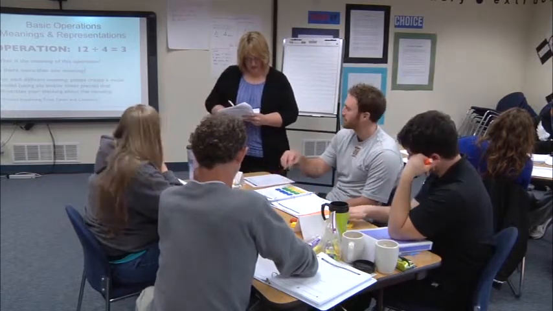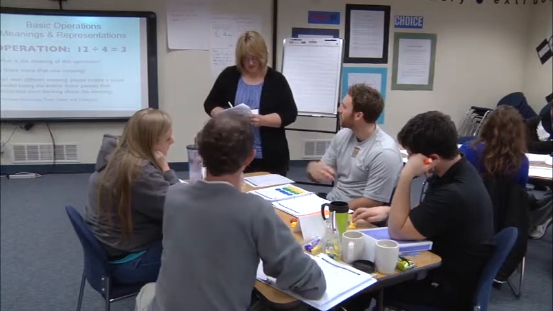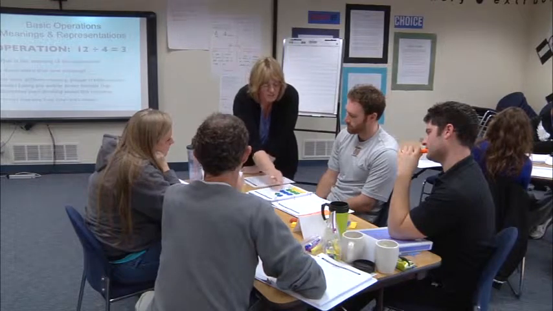I created 3 subgroups, so I've divided the 12 into 3 groups instead of 4, creating a set of 3 and then adding another group, maybe with different colors. So I think it could be important for us to think about what we did here and how it's the same or different than what the partners did. Ian, tell me a little bit about your representation.